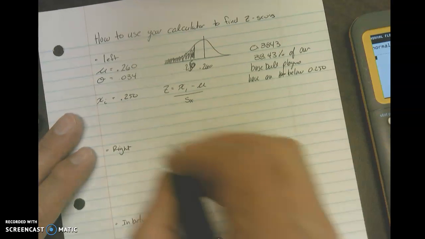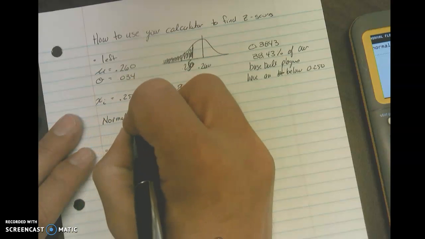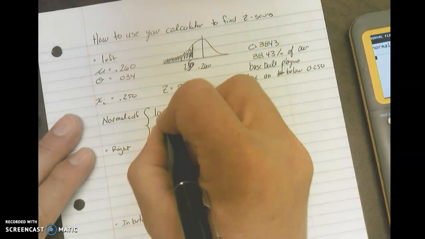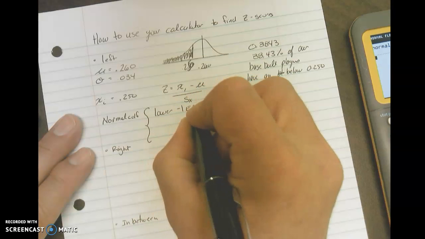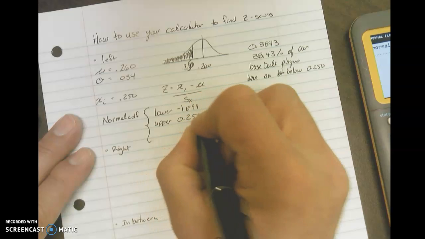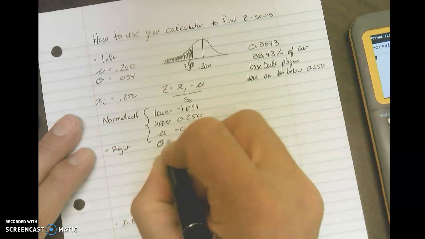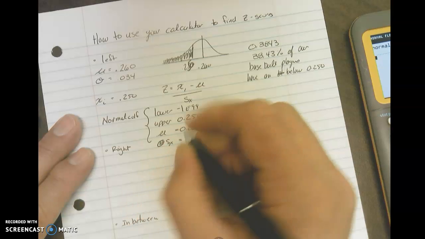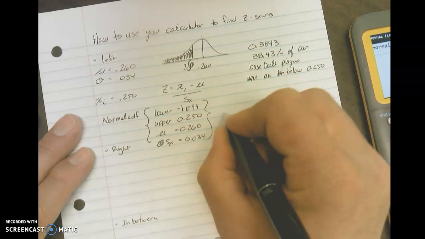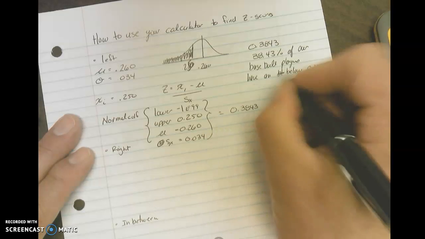So to write it up, so that I can see that you use it, you're just going to go normal CDF. You put a little curly brace. You're going to go lower, which means your lower bound, so -1E99. Then the upper bound, which was 0.250. Our mean was 0.260, and our standard deviation, that should be S of X, was 0.034. Then I put a little curly brace, and it equals 0.3843. And then I do my little write-up.